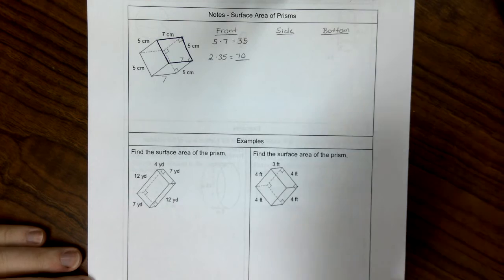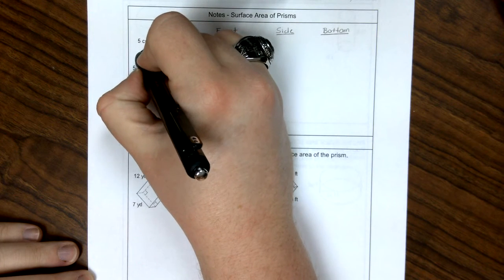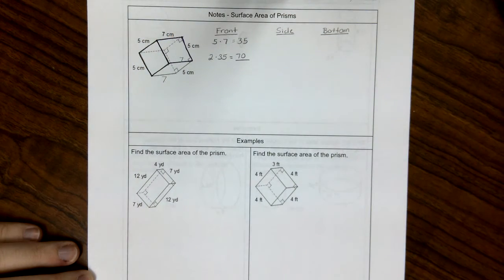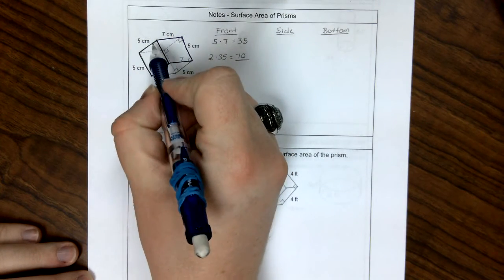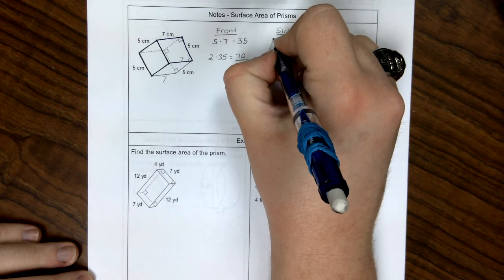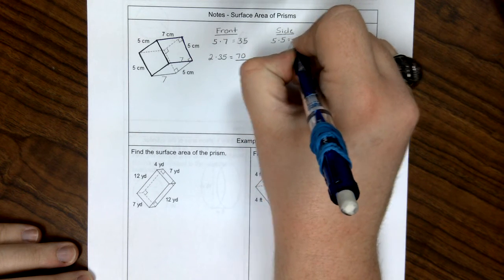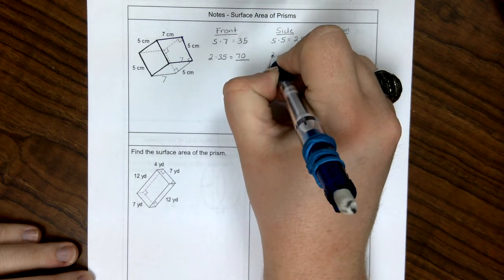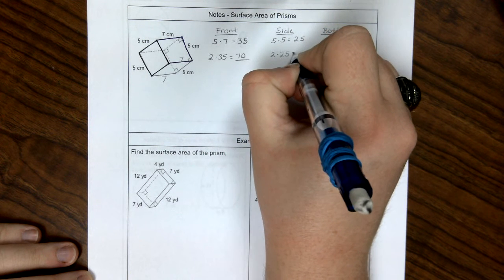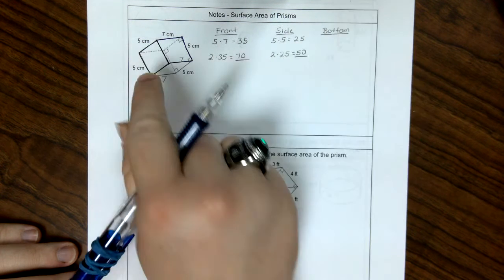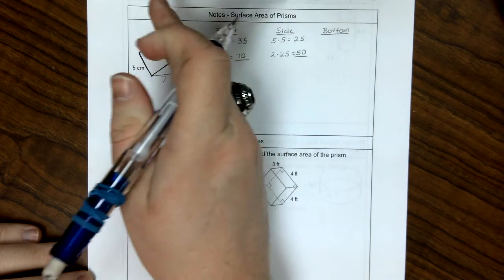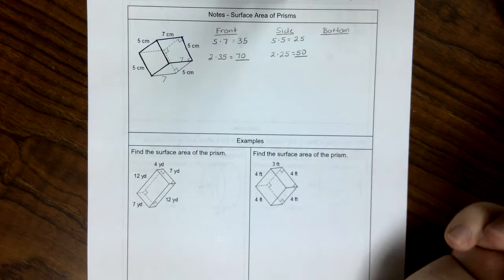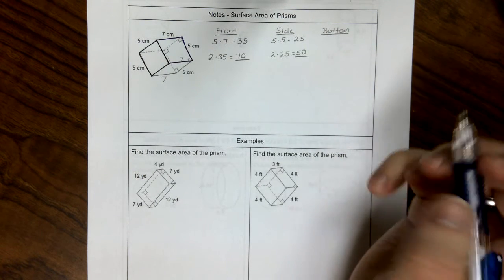Our side, I'm going to outline here in black. The side here is actually a square because it's a 5 by 5. So we'll just do 5 times 5, which we know is 25. And then automatically take that number and multiply it by 2. So this side and the one on the far edge that you can hardly see is 25 also, so they're both 50.